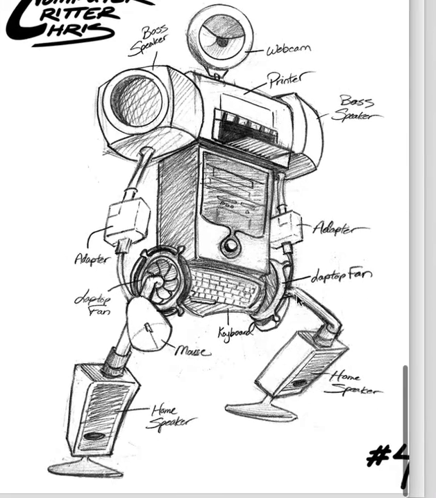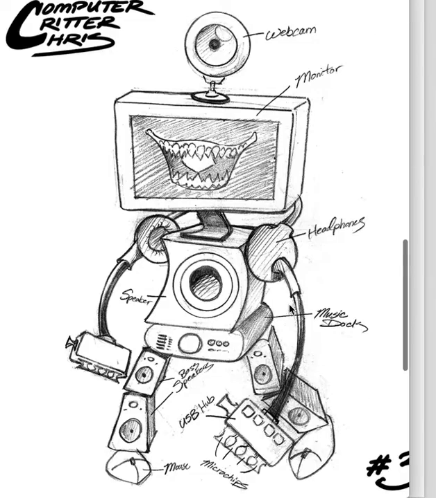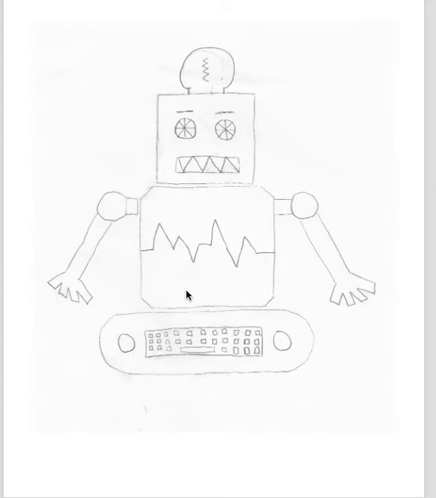I like this one, how it's looking up at the, and again, this doesn't work, the mouth, but he'll probably change it. So anyway, I hope this helps, and let me know if you have any questions.